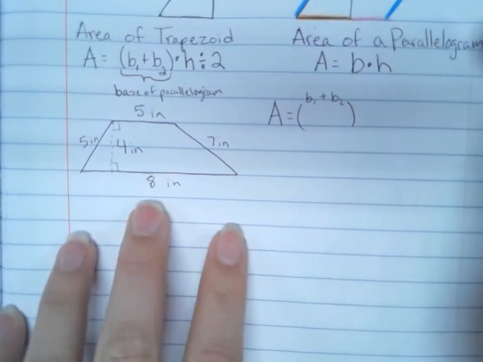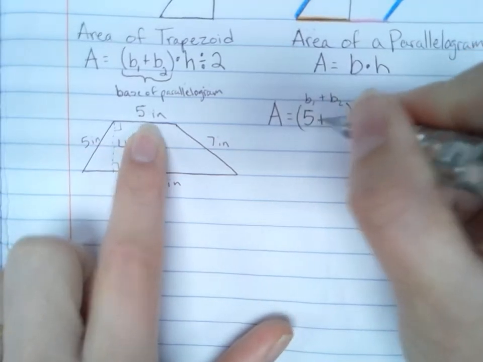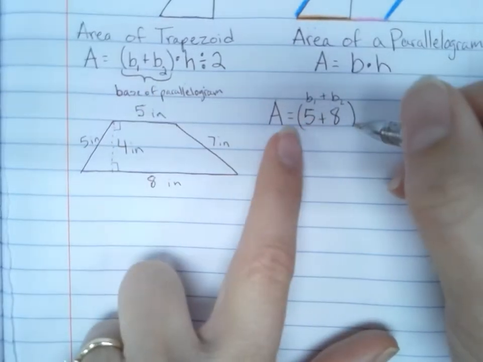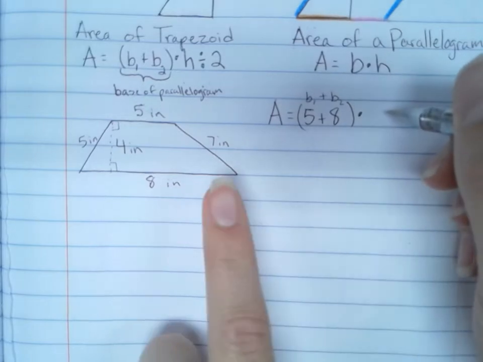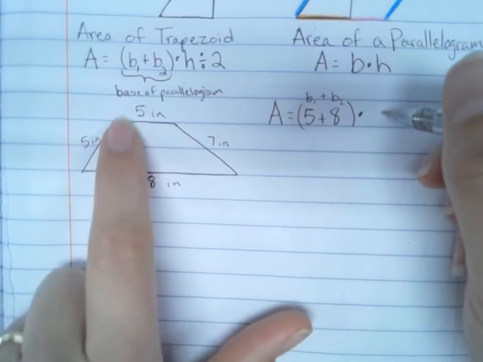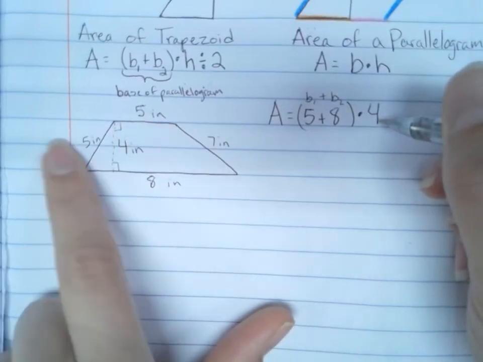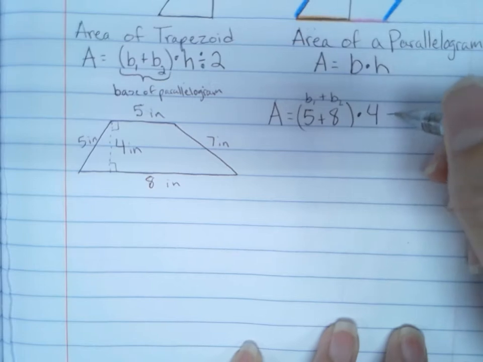So from this trapezoid, base 1 would be 5, plus base 2 would be 8. We add those together and put them in parentheses because we have to do that first. Then we're going to times it by the height, which is 4. Remember, it's what makes the right angle. So these other 2 pieces are not important for finding the area. And then we're going to divide that by 2.